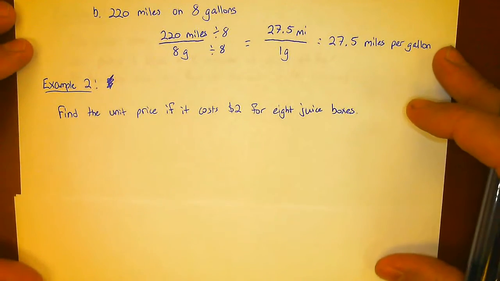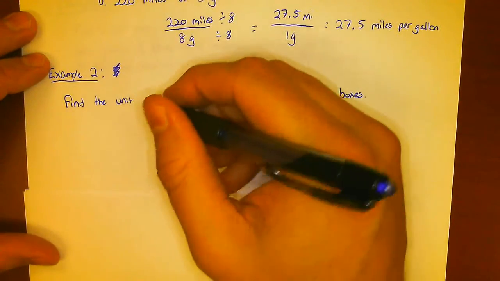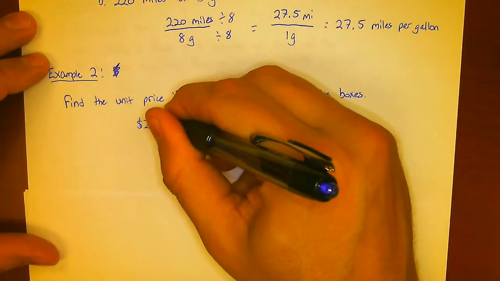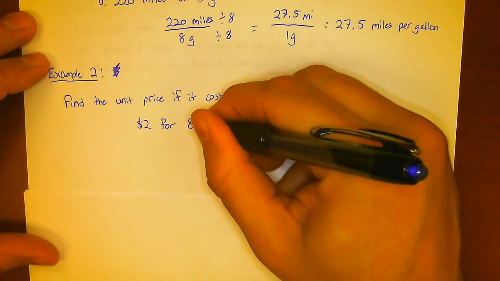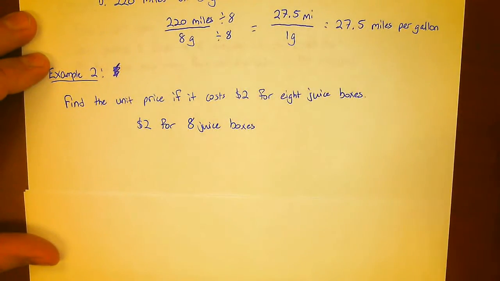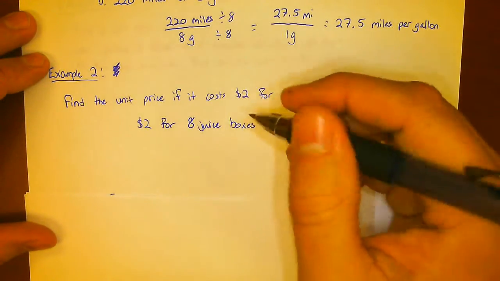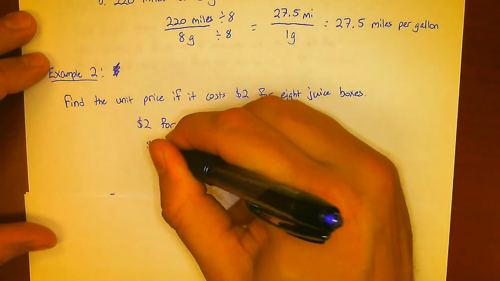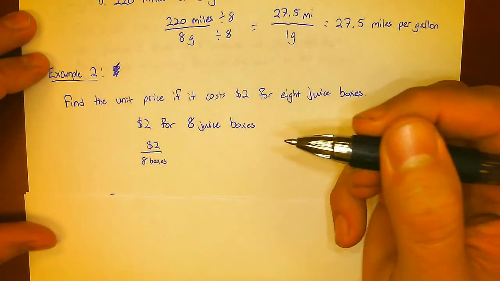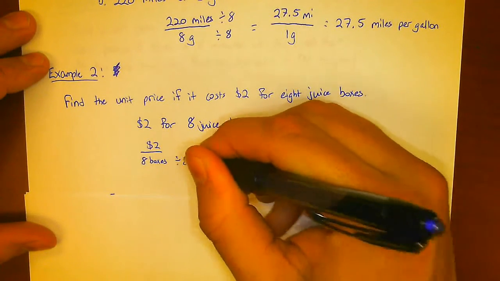Okay? So we can go ahead and write this out just like we were doing in the last problem. So you have $2 for 8 juice boxes. Alright, so we'll set that up. $2 over 8 boxes. Same thing as last time, divide by the denominator.